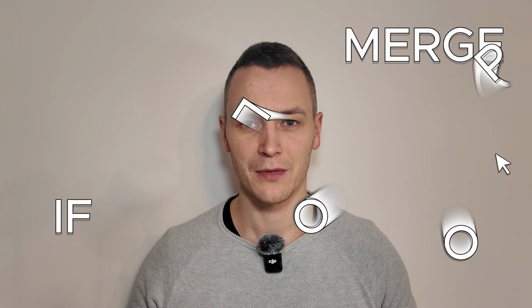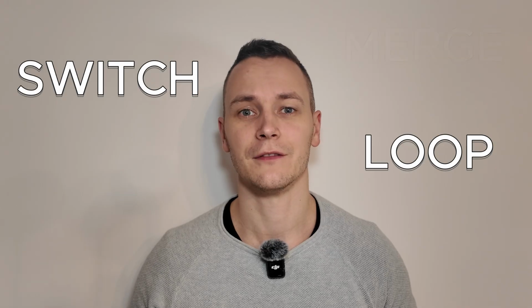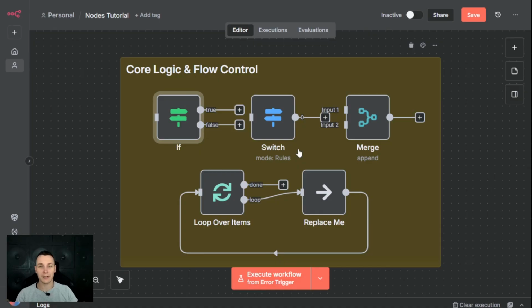Now let's talk about the most powerful part, call logic and flow control. These are the brains of your automation. They act like traffic cops, looking at your data, making decisions. They tell your workflow where to go, when to wait, what to do if something happens, and how many times to repeat an action. Let's start with the if node.